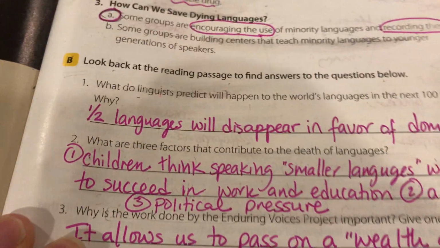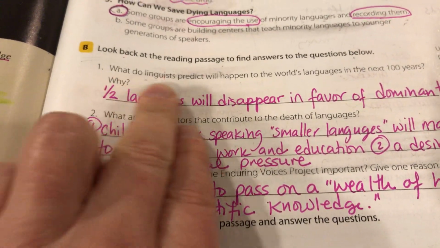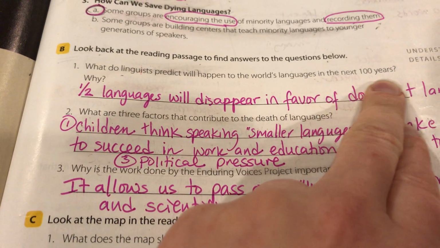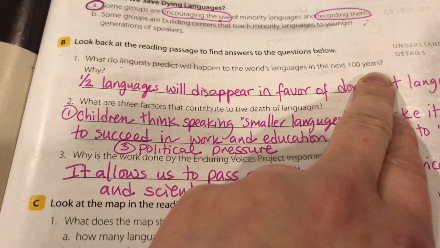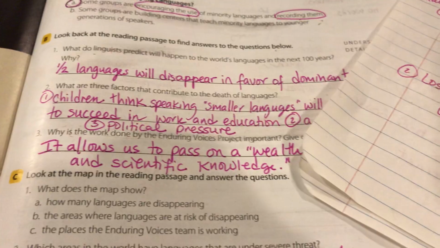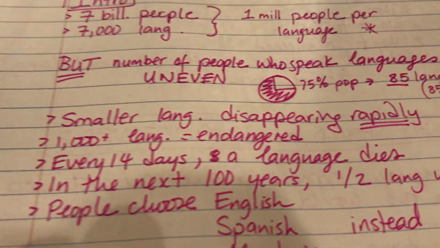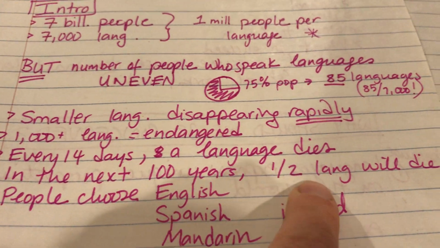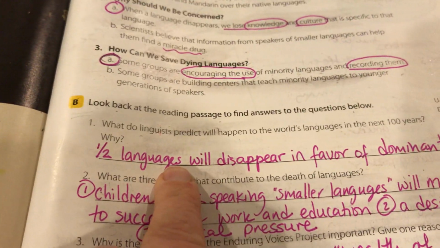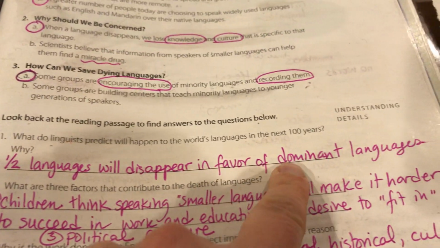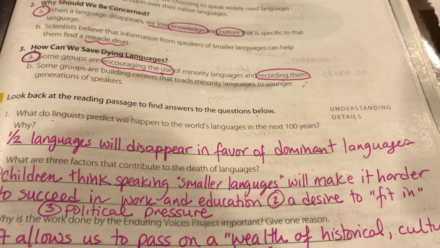Okay, let's take a look at B. Look back at the reading. What do linguists predict will happen to the world's languages in the next 100 years? Well, if you wrote notes, okay, you should have that. I have that here. In the next 100 years, half of languages will die. So I wrote half of languages will disappear in favor of dominant languages.